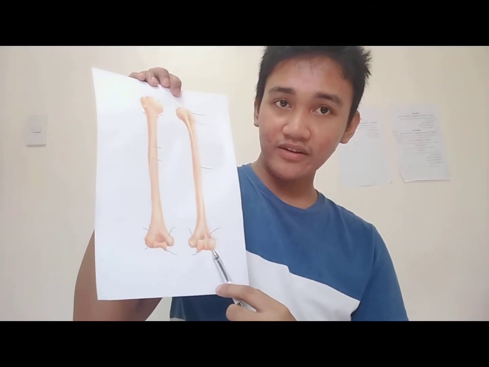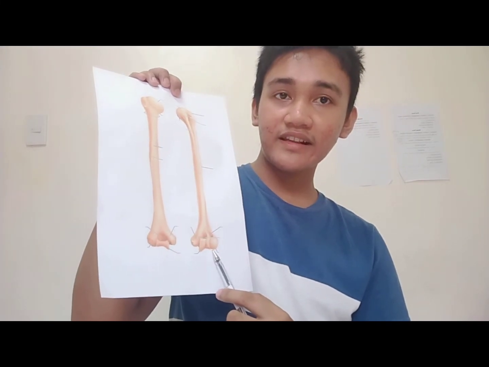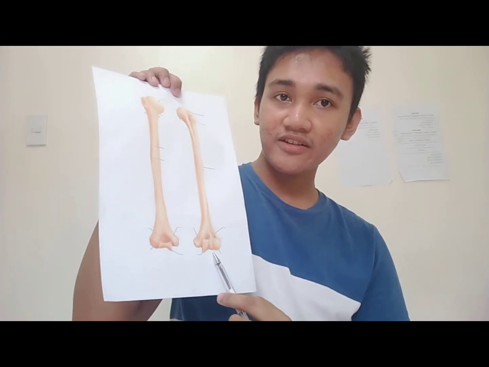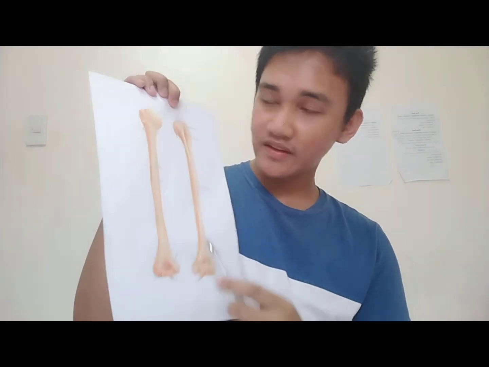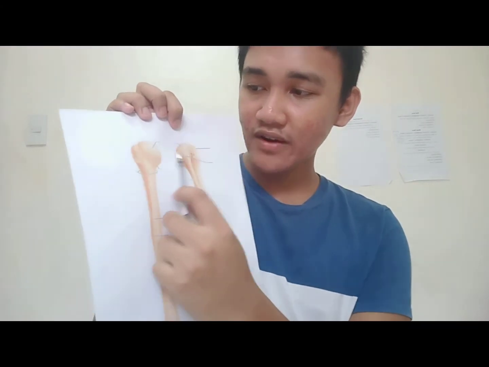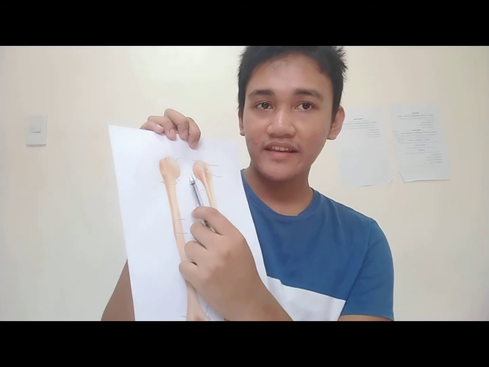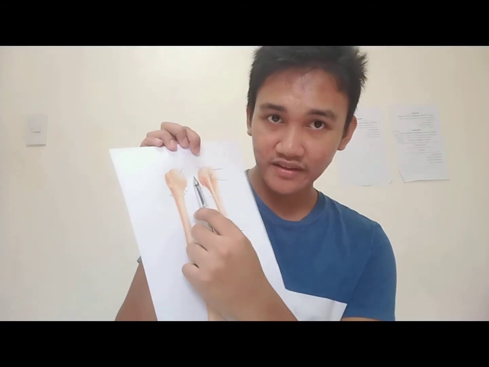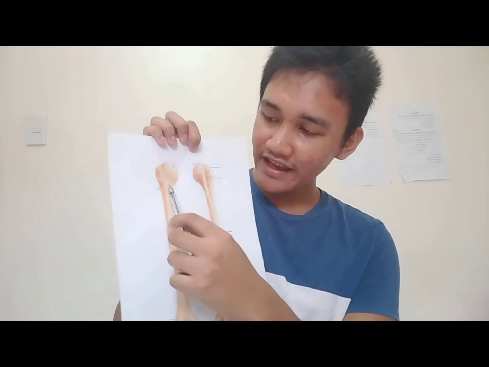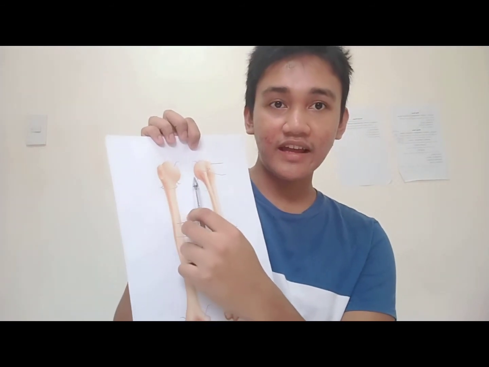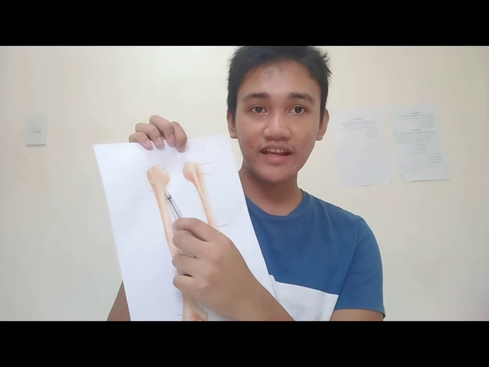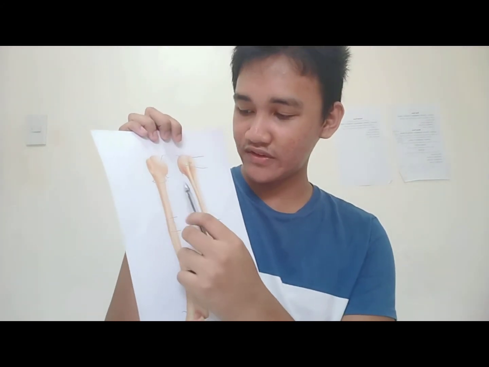This is what they call the capitulum. It is located in the lateral portion of the distal articular surface of the humerus. Both of these structures are the head, and it is located between the shoulder joint and the elbow joint. This is the anatomical neck. The anatomical neck is located inferior to the head of the humerus.